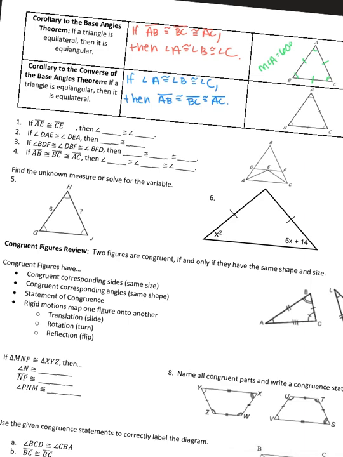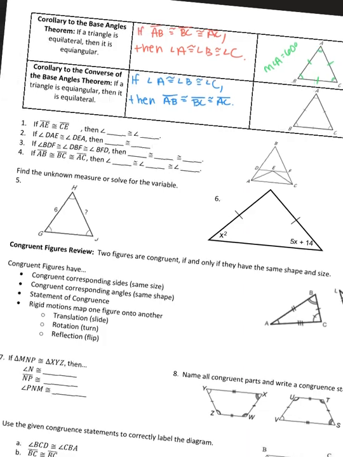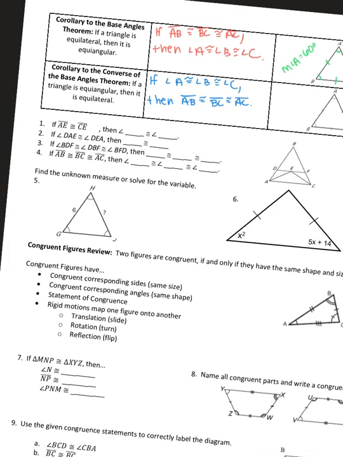All right, so let's look at a couple of these examples and then I'll let you do some of them yourself. Okay, so in number 1, if AE is congruent to segment CE, so if this triangle is isosceles right here, then angle blank is congruent to angle blank. So the base angles are opposite the legs. So it's these 2 guys right here.